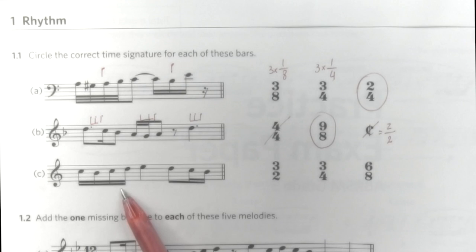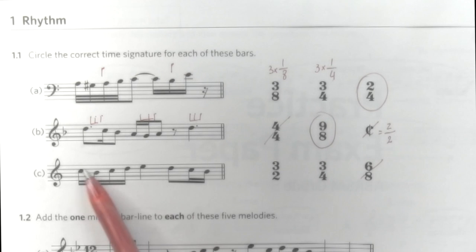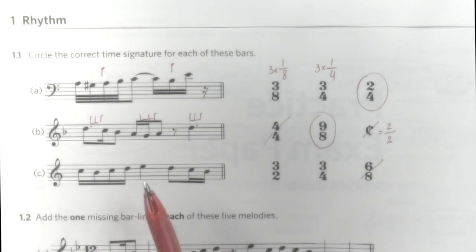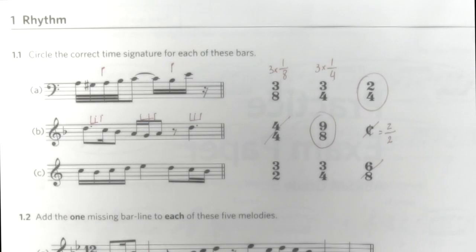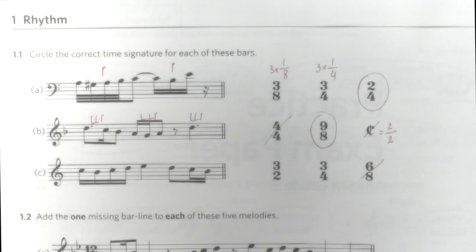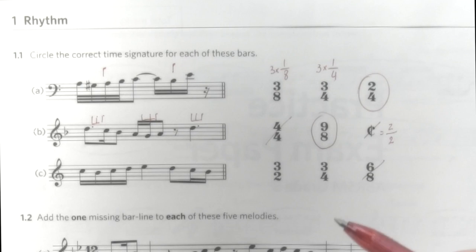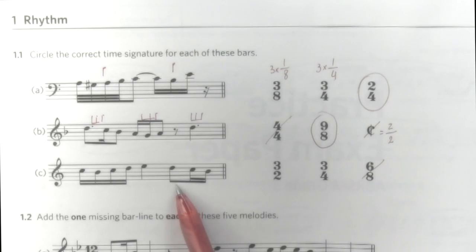In the last example, this is clearly simple time, so we can exclude this. Why do I say so? Because there are 2 quavers here. Again, how do I do it? I look at things from above. I don't really think too much because remember, guys, that everything is supposed to be sight read or played, so you need to think of the practicality of what you're seeing. Don't be thinking too much, because this is not what music is for.